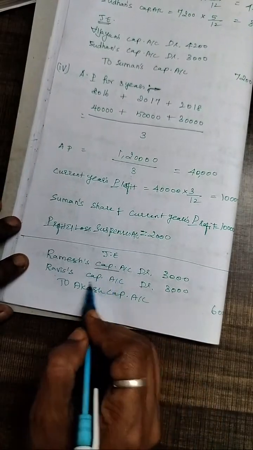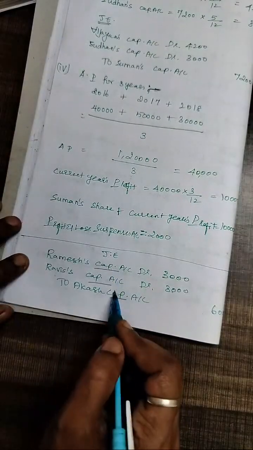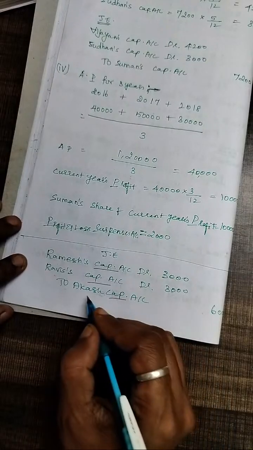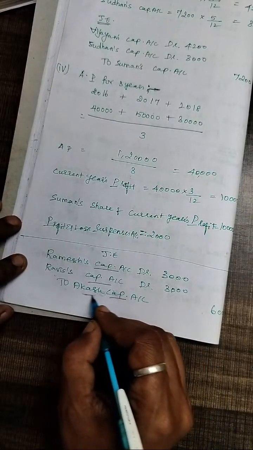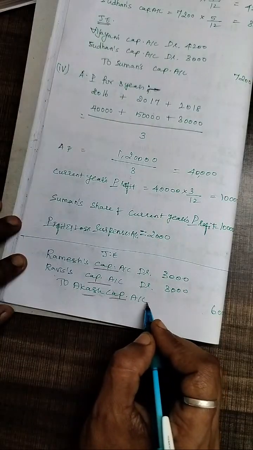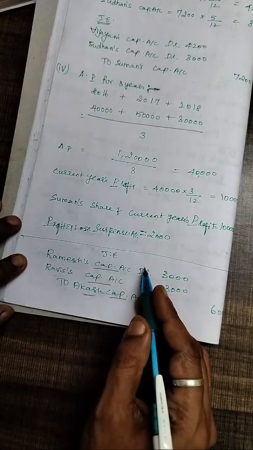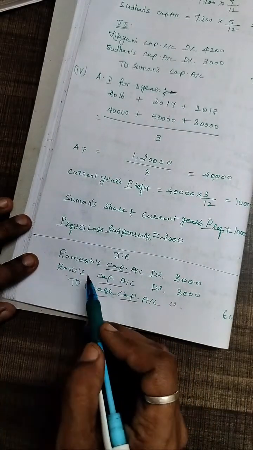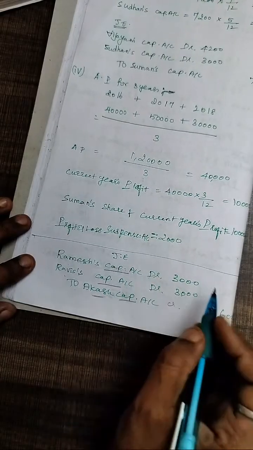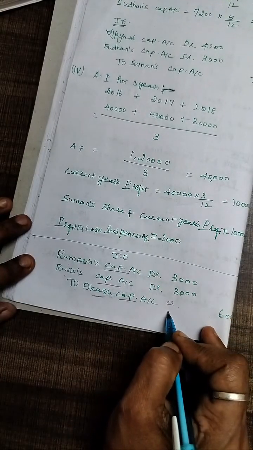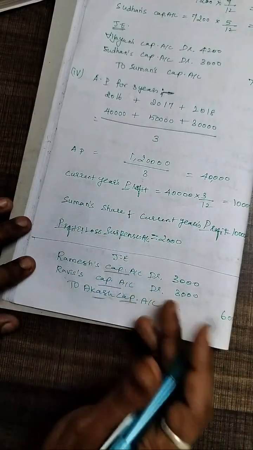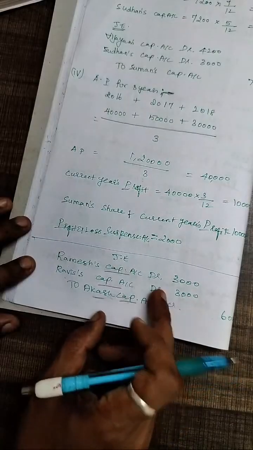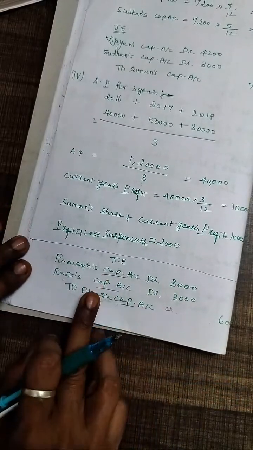Listen here, on the debit and credit sides we have capital accounts, the same account on both sides. Who is the giver? The deceased partner Akash is the giver, so credit the giver. Who is the receiver? The continuing partners Ramesh and Ravi are the receivers, so they will be debited. Debit the receiver, credit the giver. According to that format, Ramesh's capital account and Ravi's capital account are debited from Akash's capital account for 6,000 rupees in their gaining ratio.